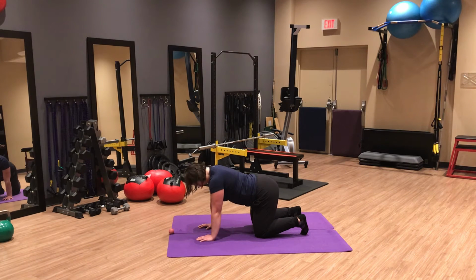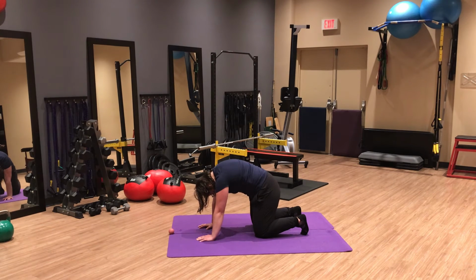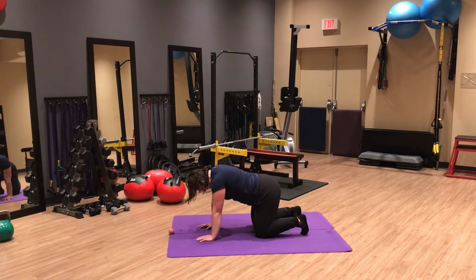Tuck your chin towards your chest. Think about curling yourself into a ball in order, ending with the pelvis. One more time. Think about nice and slow and controlled. Might feel a little shaky, because again, you're asking your body to do something it might not be used to, or at least with this much control.